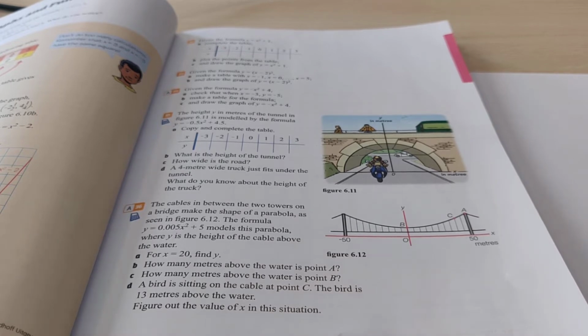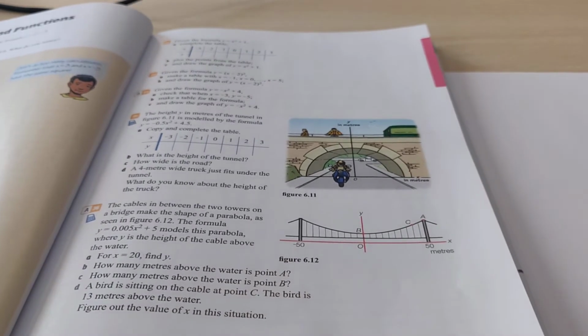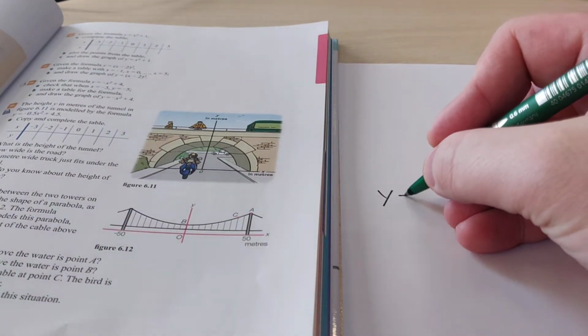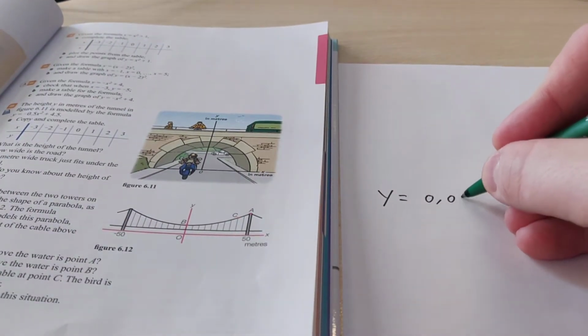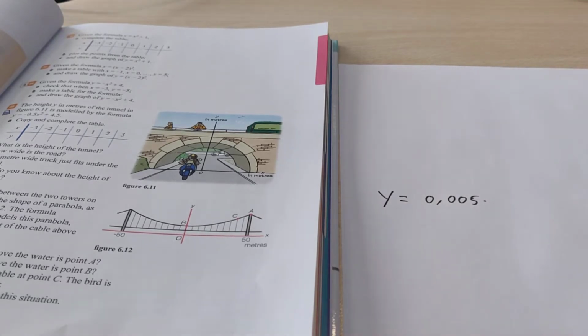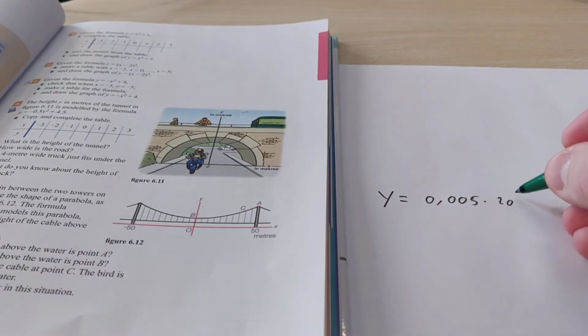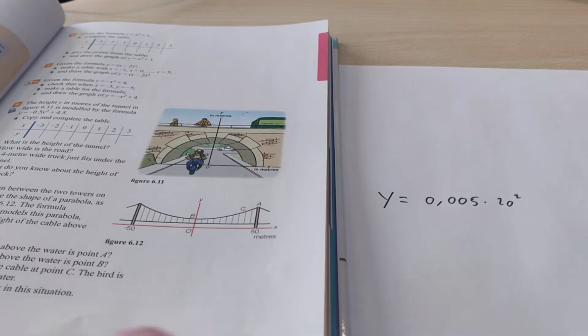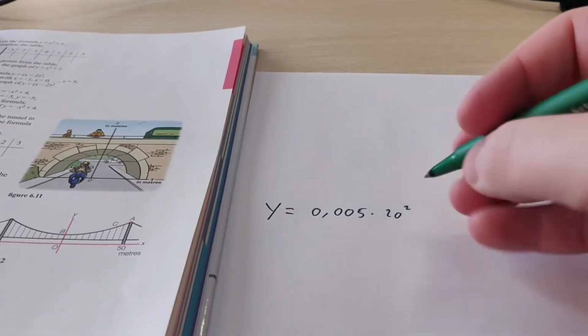The first question is, for x is 20, find y. Okay, so this is how you do that. We do y equals, I'm going to write down the formula, so 0.005, but instead of x we now have 20. Now, if x is negative, you have to put it in brackets, but 20 is not negative, so we can just write it down like that.